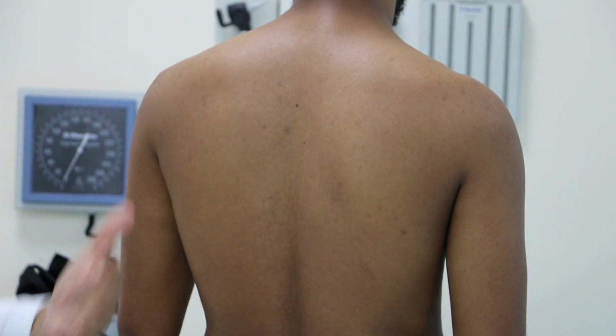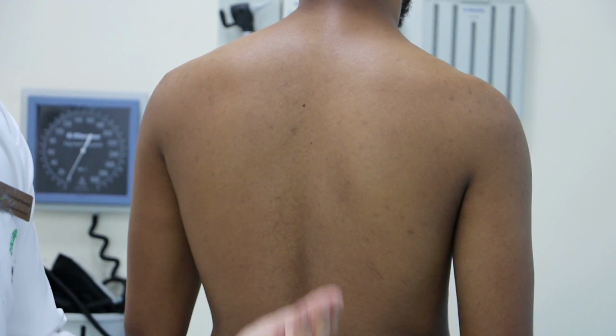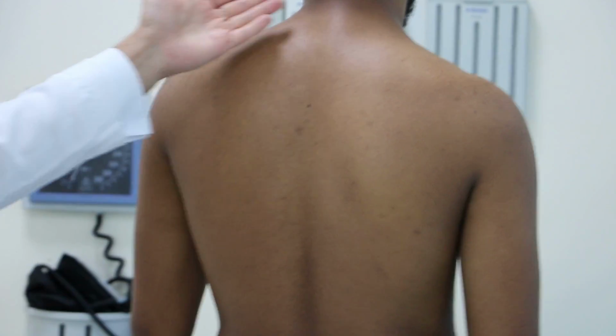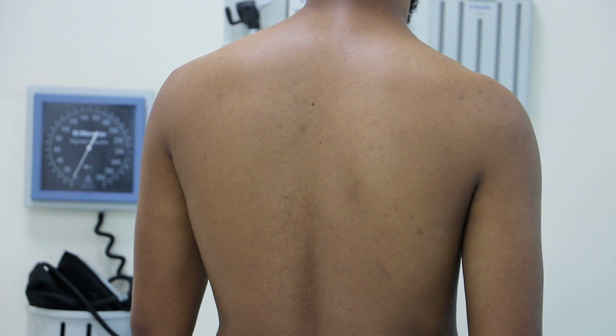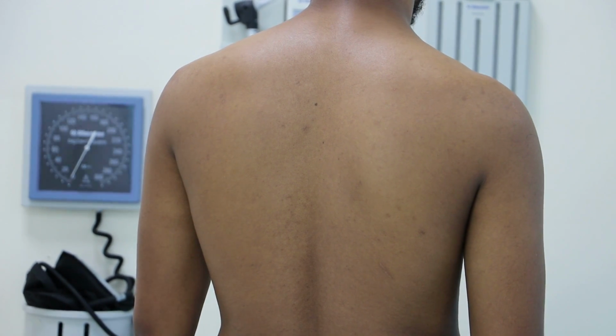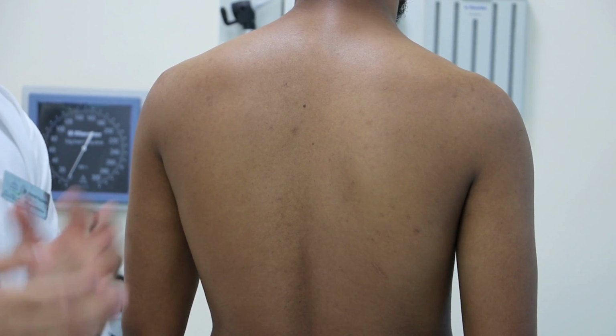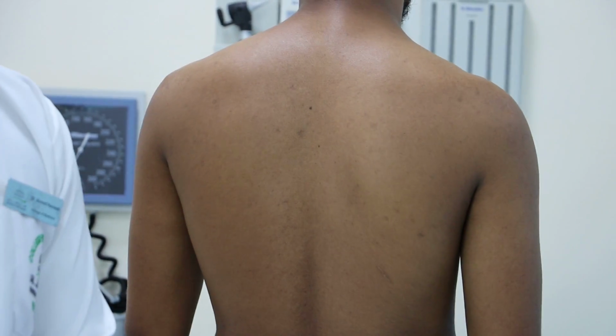Then finally, I would take a look at the skin. Does the skin show any signs of inflammation, like redness, swelling, any scars that may indicate previous surgeries, or any creases?